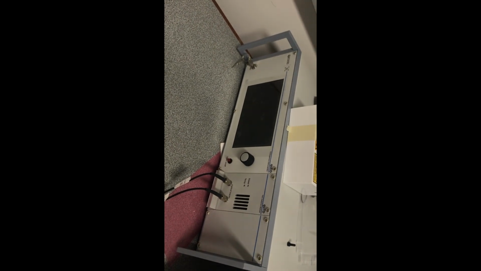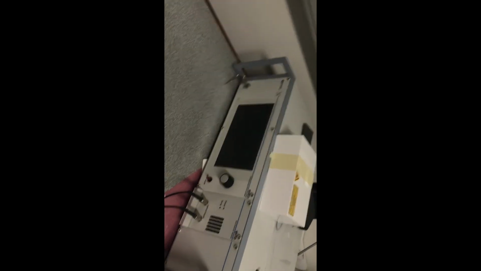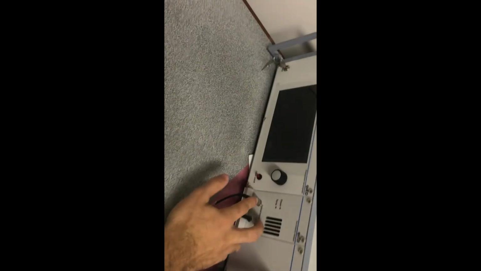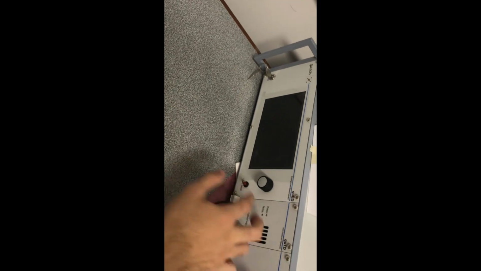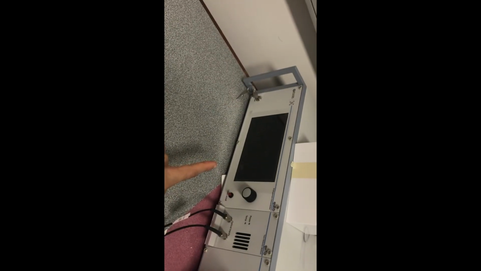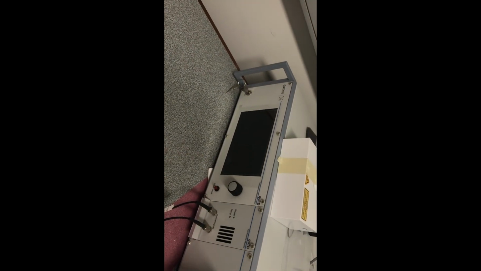I don't want to turn it on just yet because I've taken the lid off and this video is going longer than I intended. They come into here and we read them out on the output.